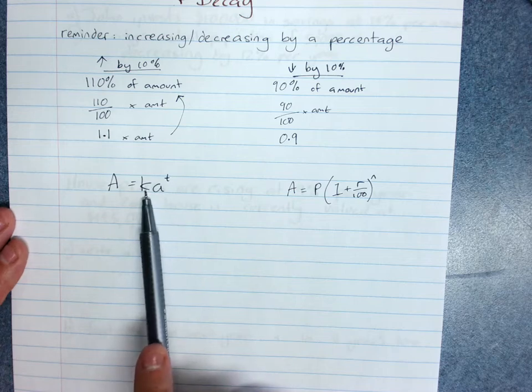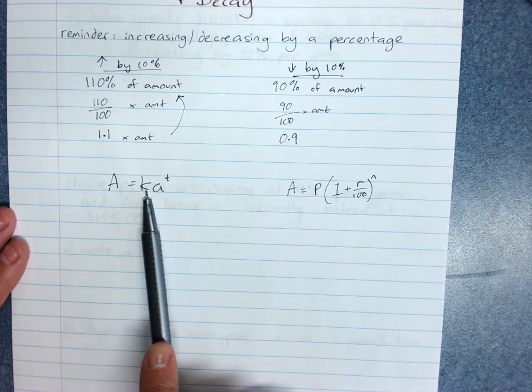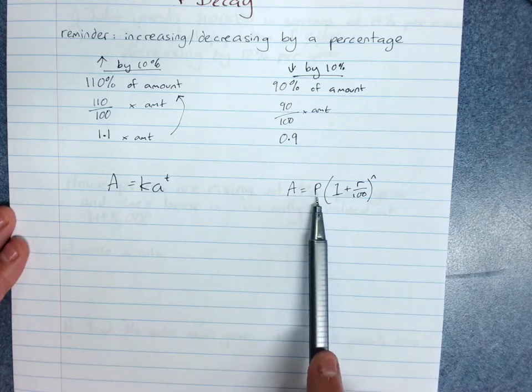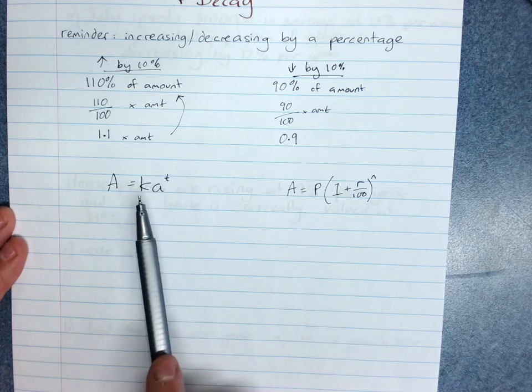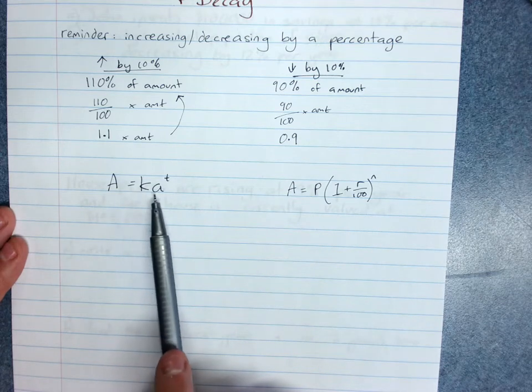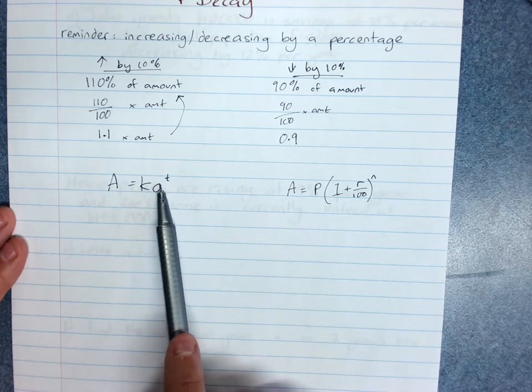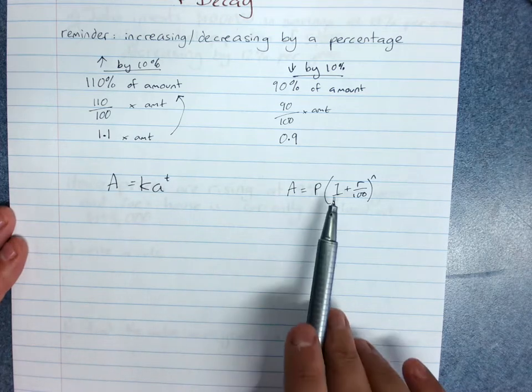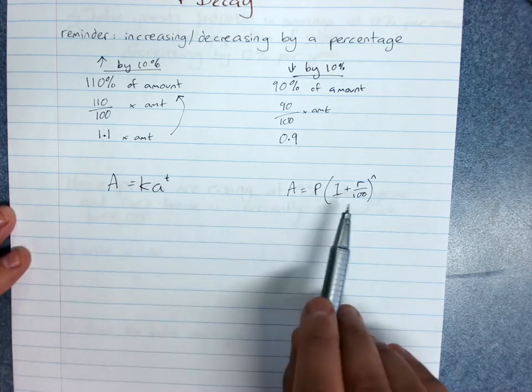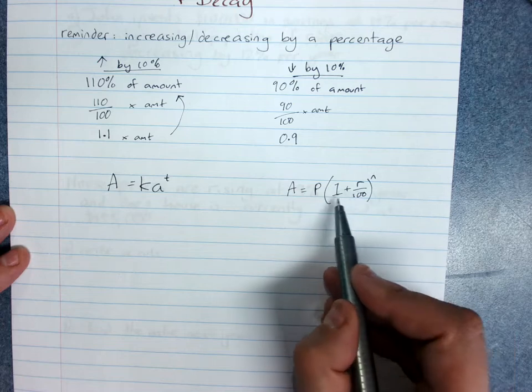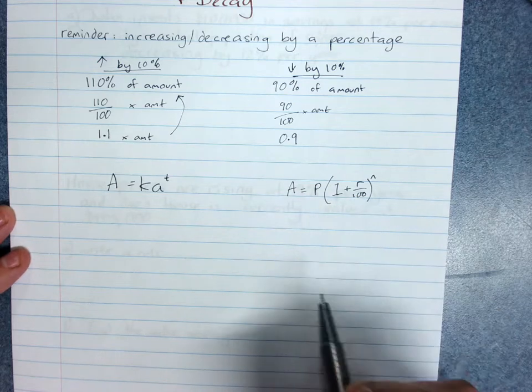K in this is our original or initial amount. So that equates to the principal in compound interest. A is our growth or decay factor. So this would be our growth factor in compound interest.